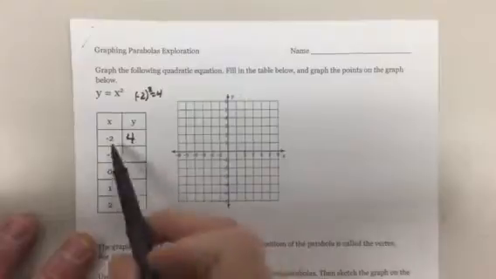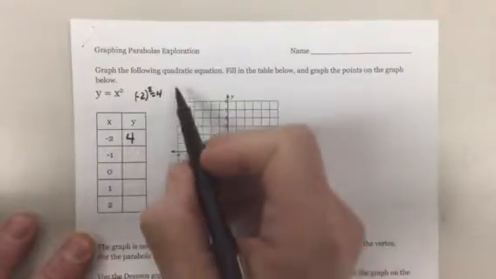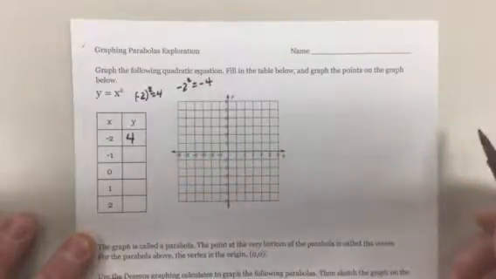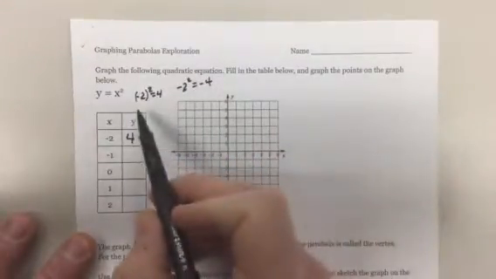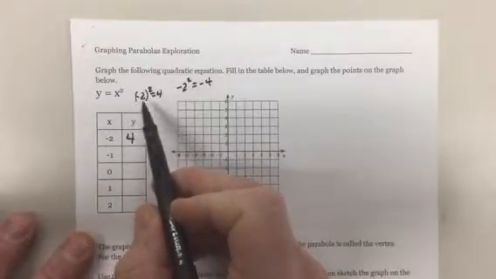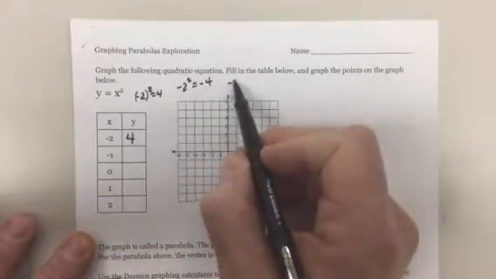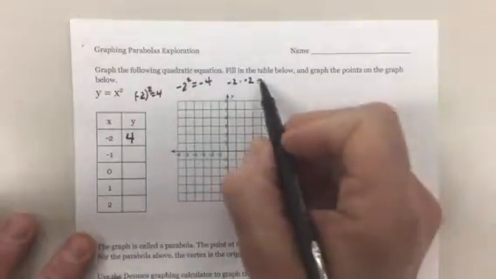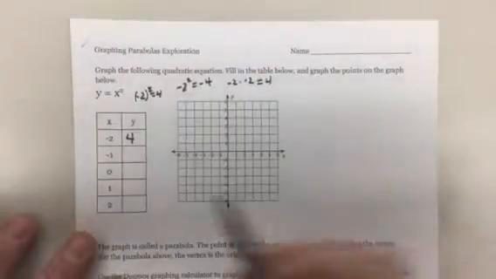Be careful when you enter this into your calculator. If you just type in -2 squared, it's going to give you -4. And that is not the right answer. On your calculator, you would need to type it in with a -2 in parentheses. Because remember, squared means a number times itself. So when you square something, it'll always end up being positive.